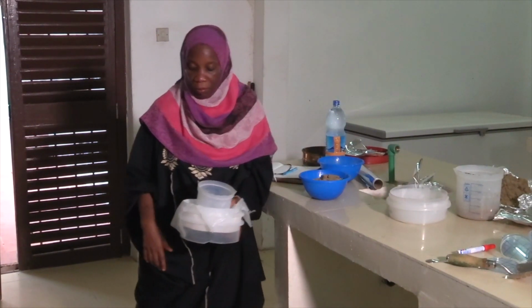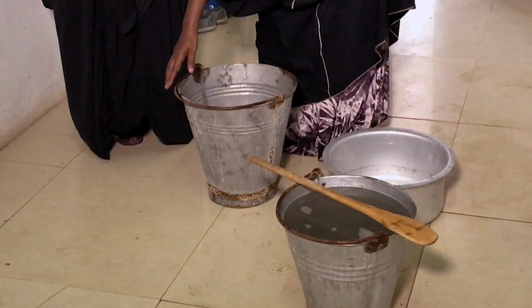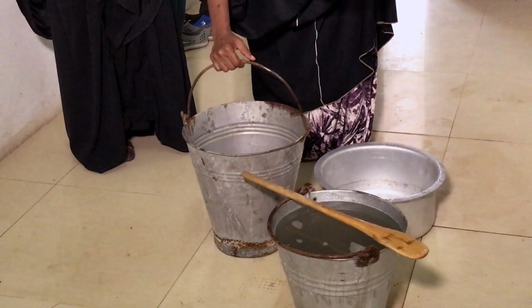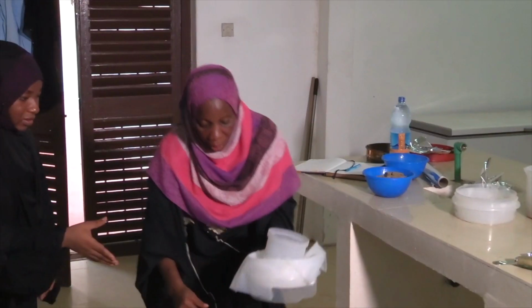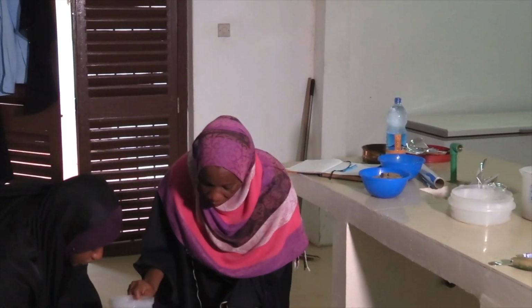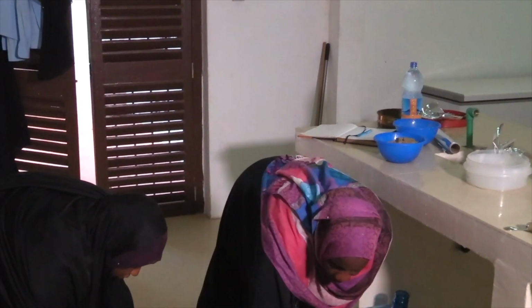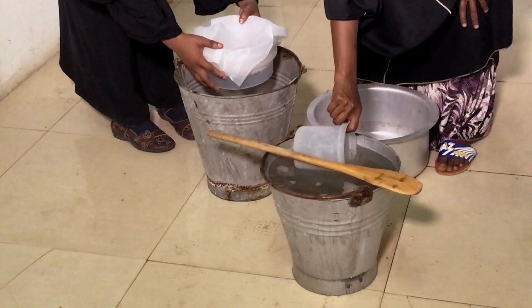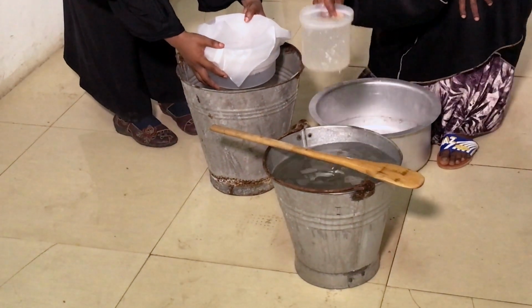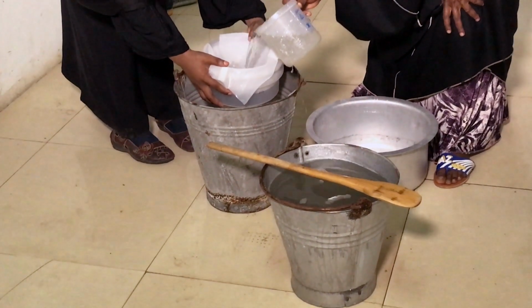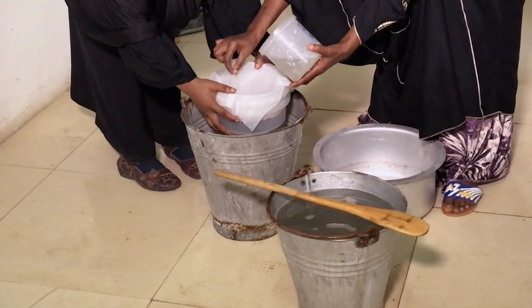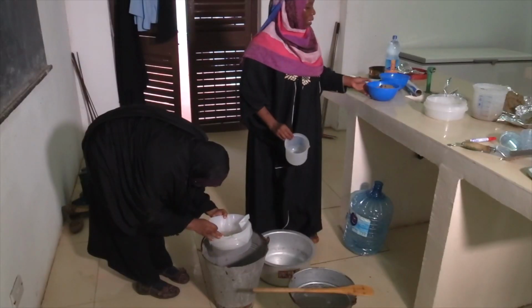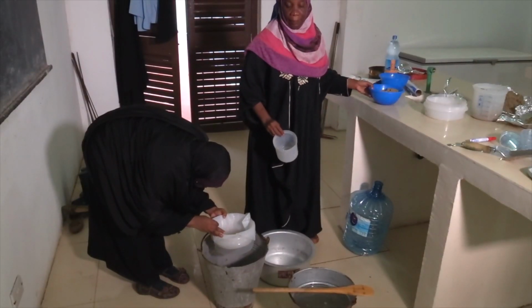So we measure our 4 liters of solution, but we make sure that there are no unneeded particles. So we sieve it using the micro sieve that we have. The 4 liters is enough for our replicate here.